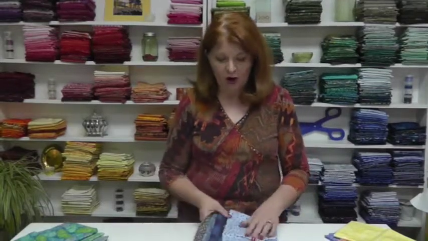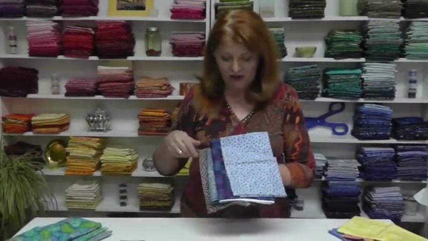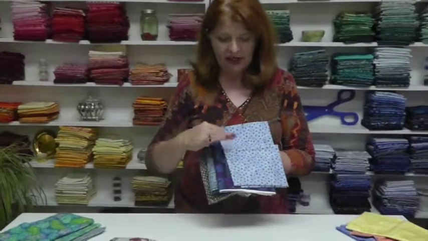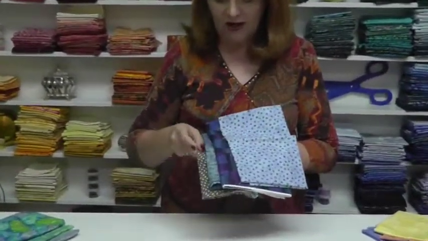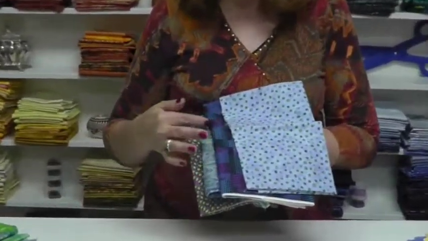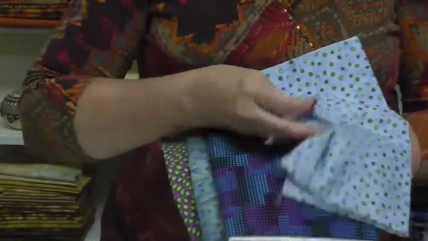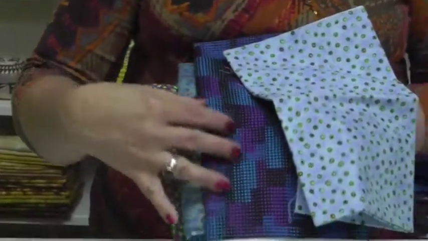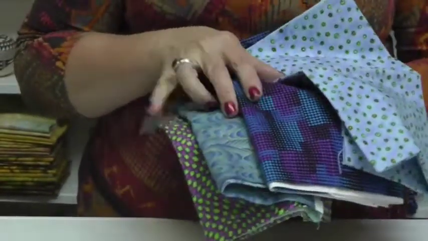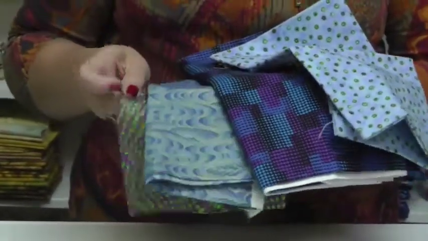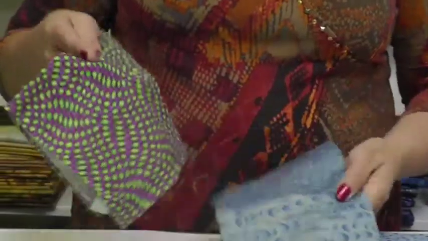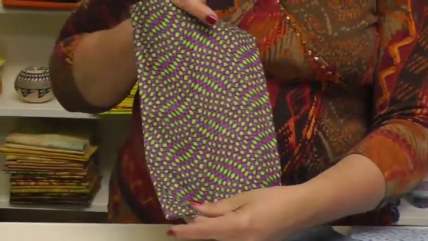The next group are geometrics, and I like geometrics. The geometrics are basically your dots, your stripes, and plaids. And here's a dot, and here is sort of a dotted plaid, and then we have a wavy stripe, and then this fun wavy kind of stripe pattern here.